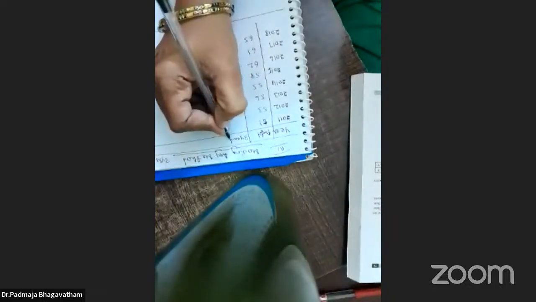Yes, ma'am. Now I'm taking 3 yearly moving total. Now how many do we have to take? 3 years. 1, 2, 3. Which one is the middle? 53.